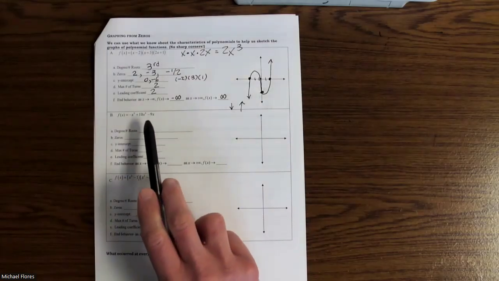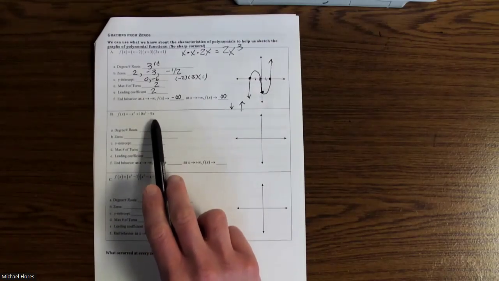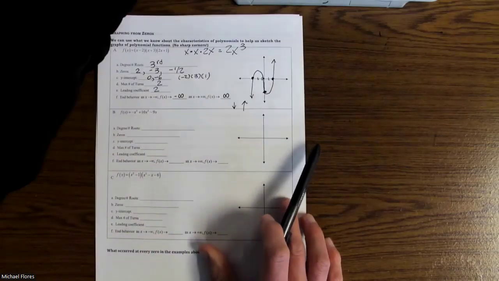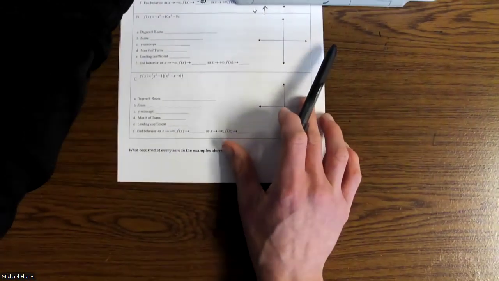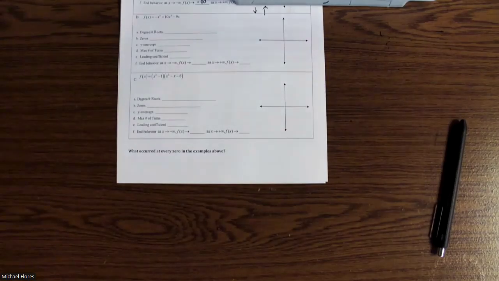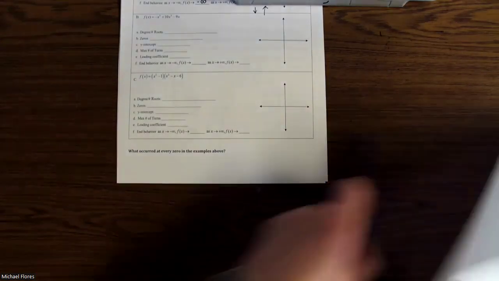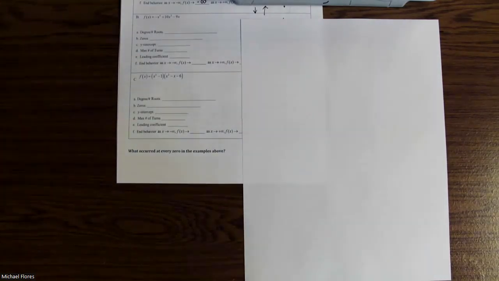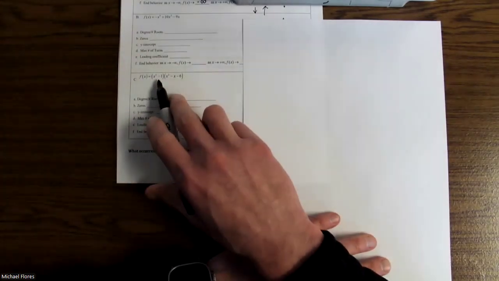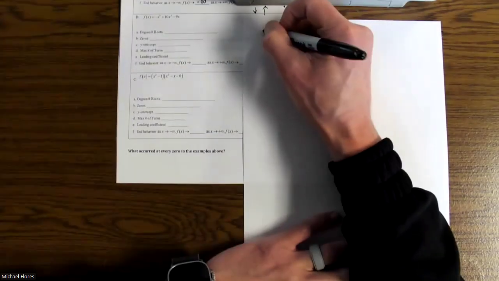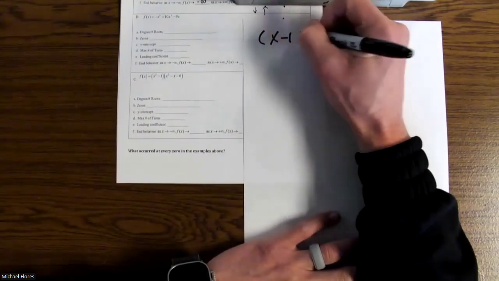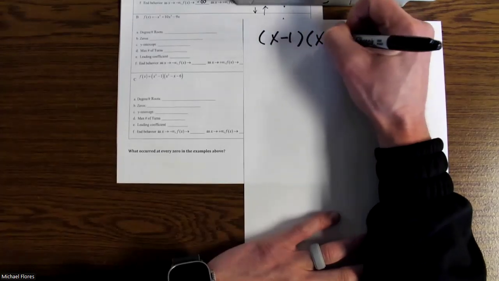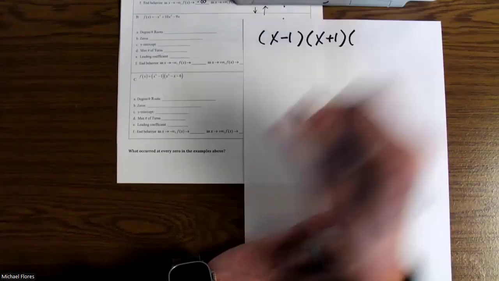Okay, we've already worked something similar to this. Let's go and take a look at example C. This one's a little bit different. With example C, here's something that you can do with this, is that it's not fully factored yet. Example C, this is a difference of perfect squares. That factors to x minus 1, x plus 1.